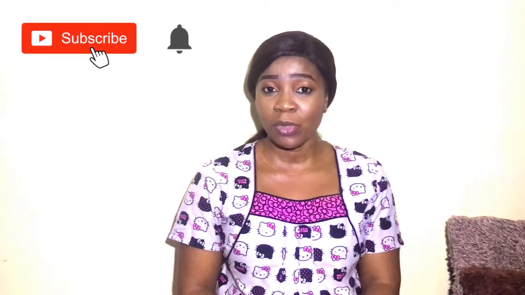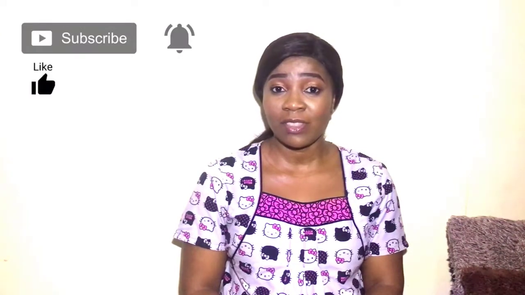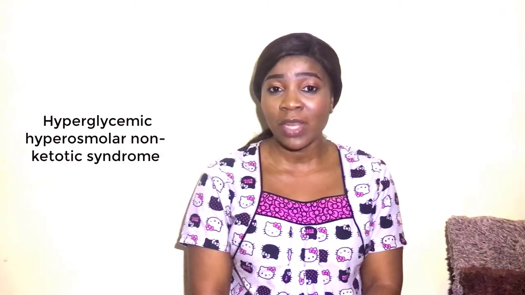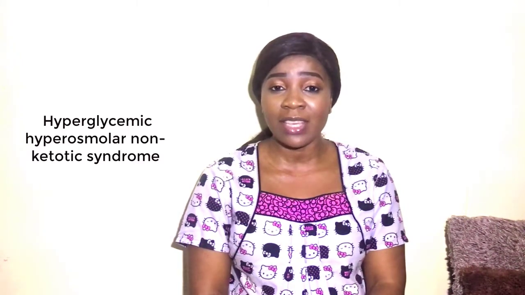High blood sugar damages organs and tissues throughout the body. The higher the blood sugar is, and the longer you live with it, the greater your risk for complications. The most common complication for type 2 diabetes mellitus is hyperglycemic hyperosmolar non-ketotic syndrome. This condition is caused by sky-high blood sugar that turns blood thick and syrupy.